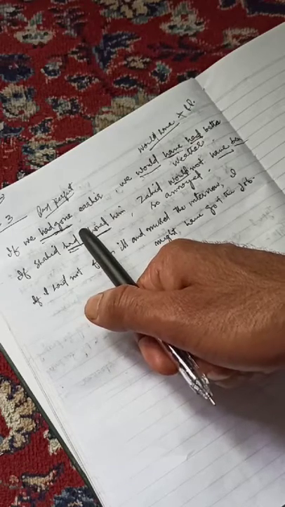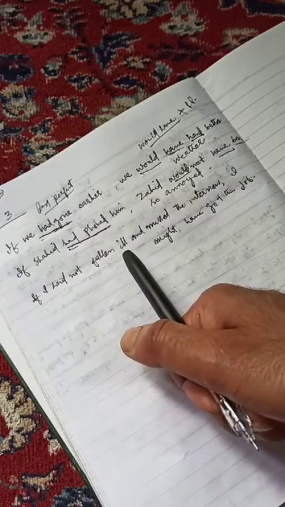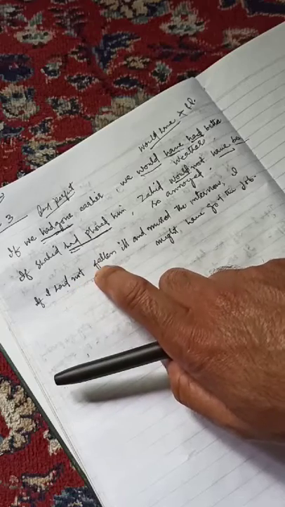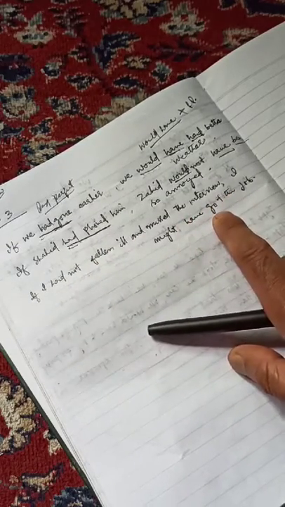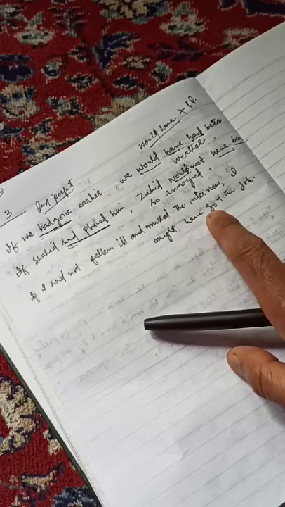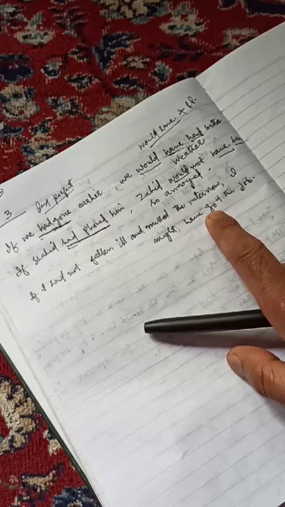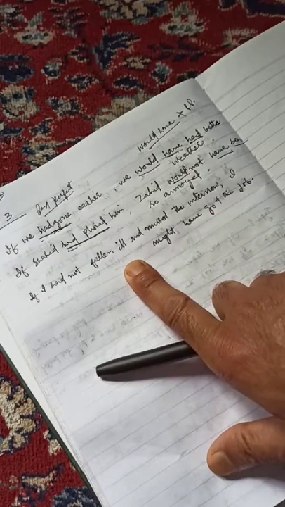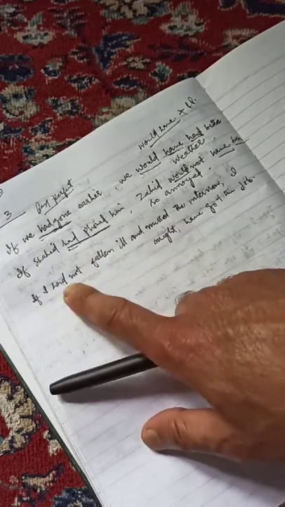For example, if I had not fallen ill, here we can see that we have past perfect in the if clause, and I might have got, might plus have plus past participle in the main clause. I'm saying that we use this structure to express regret about the past. Here you can see I am regretting about the past.